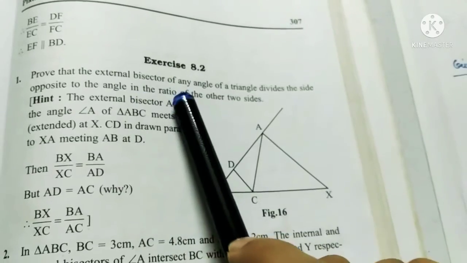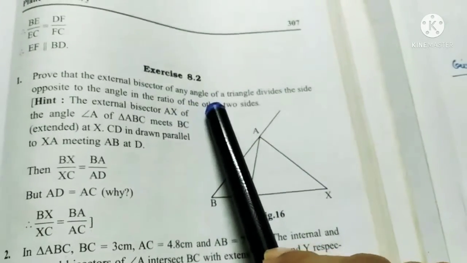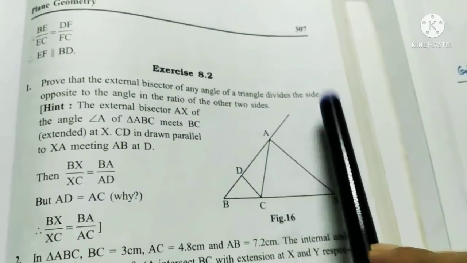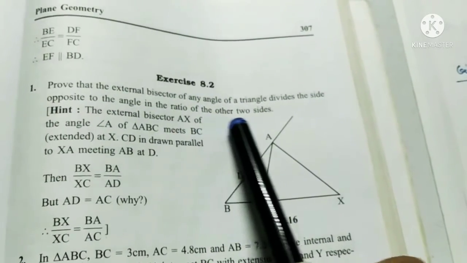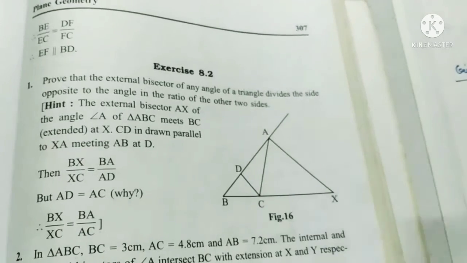The external bisector of any angle of a triangle divides the side opposite to the angle in the ratio of the other two sides.